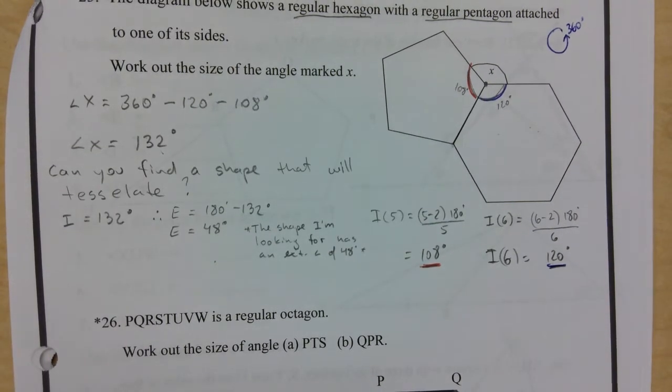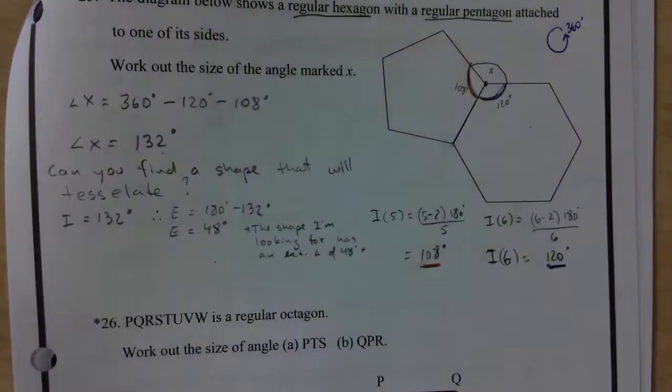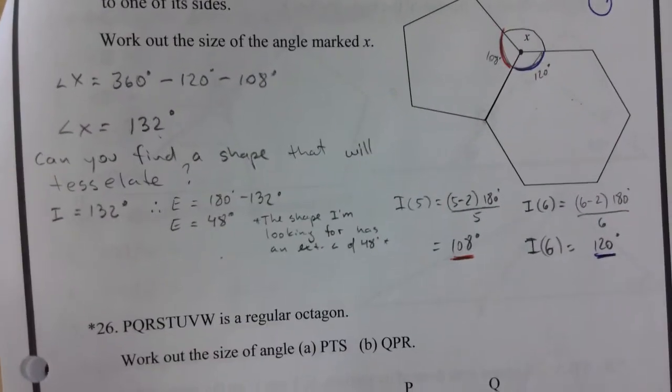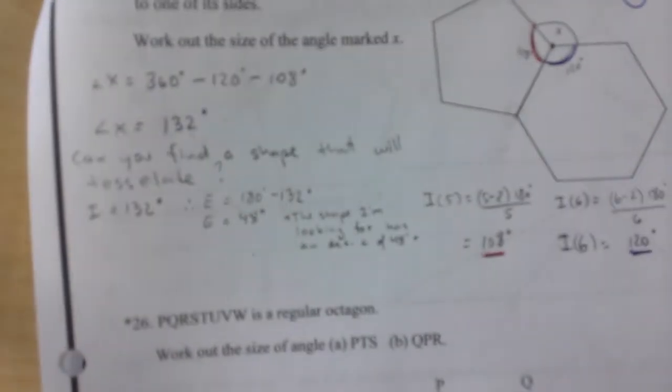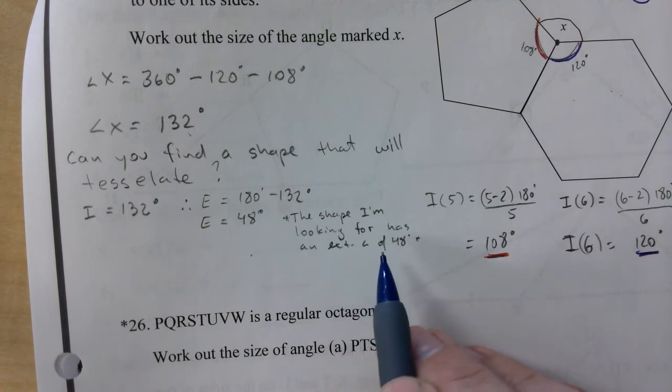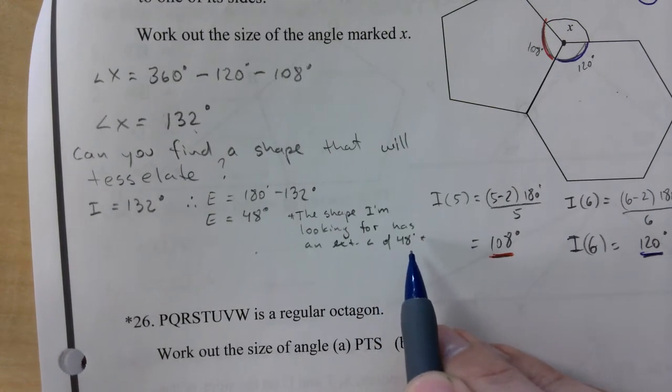That's fine. I'm just going to turn off the lights here. Sorry, that's really small, I know. Anyways, so the shape I'm looking for has an exterior angle of 48 degrees, right?